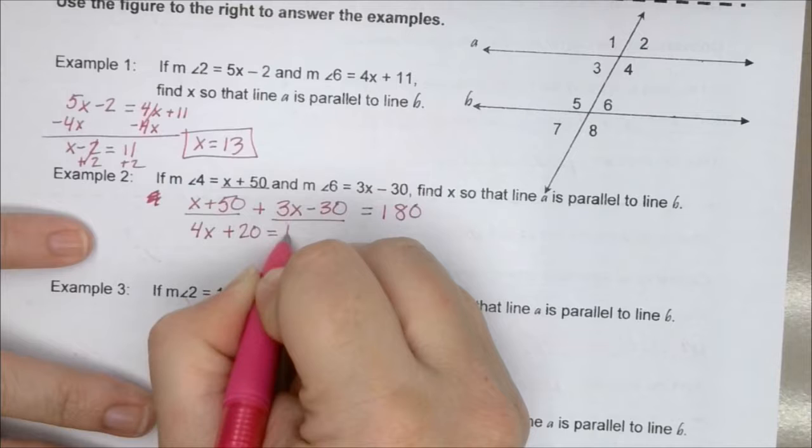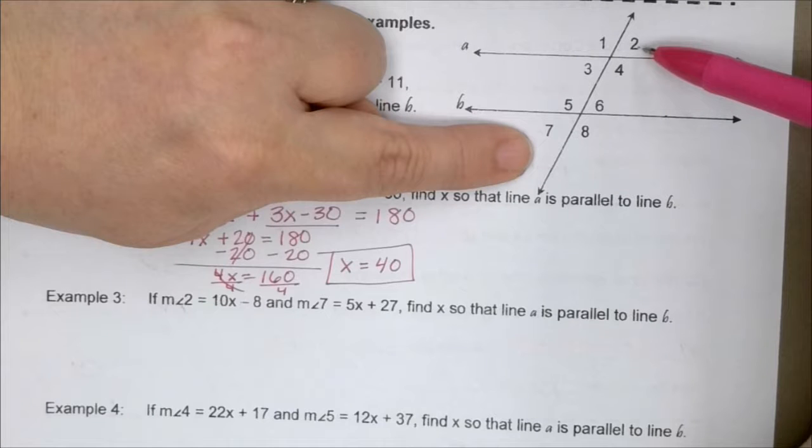All right, last one like that, angle 4 and angle 5. So let's look at how 4 and 5 are related. 4 and 5 are right here. Those are alternate interior. What do we know about alternate interior? Alternate interior angles have to be congruent. So 22x plus 17, which is angle 4, has to be equal to 12x plus 37 so that we can find an x value that will make A and B parallel.